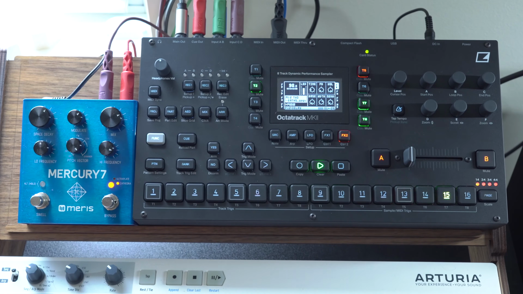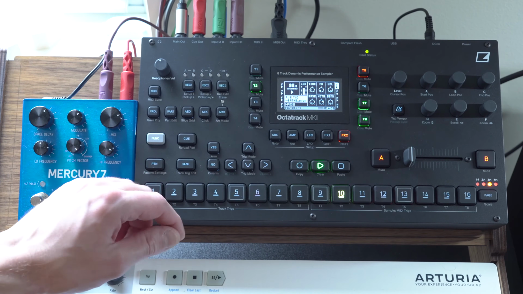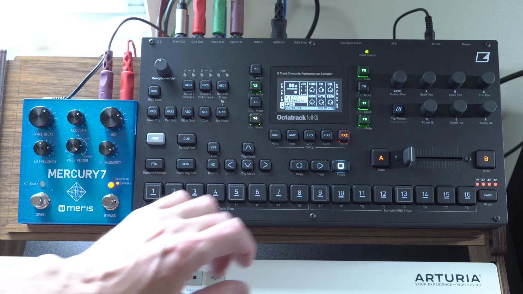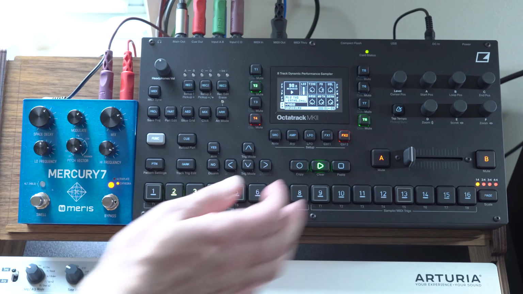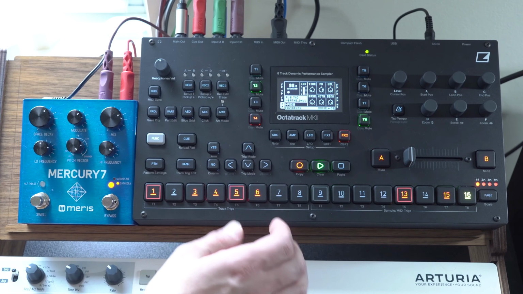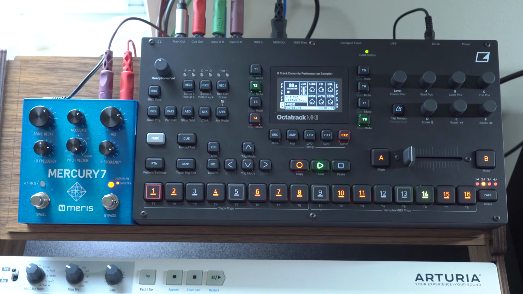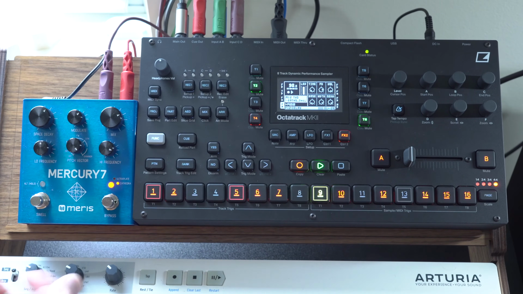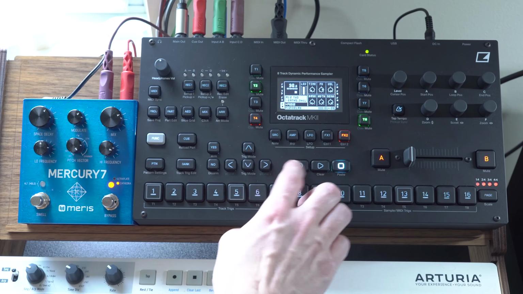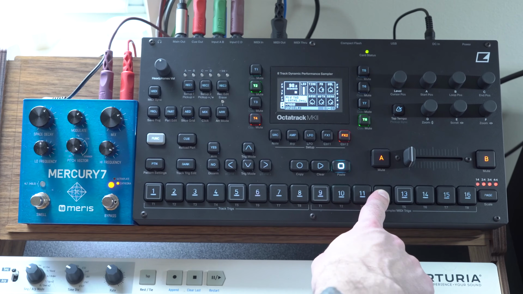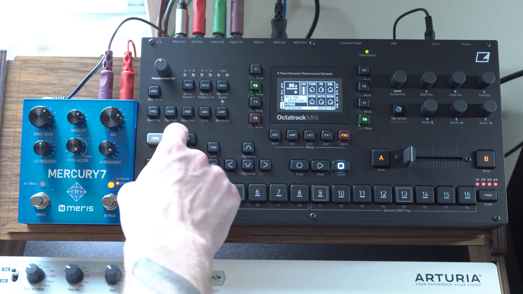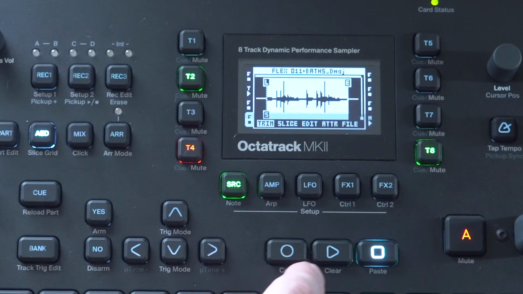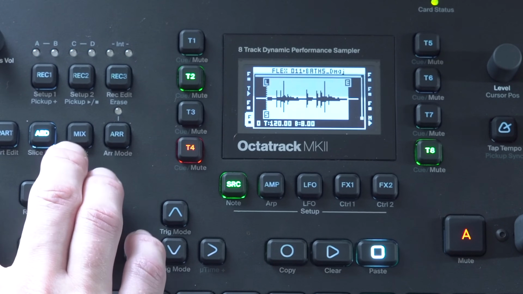Anyways, so we have this pretty simple pattern, right? The next thing I do is bring in another sample here. So this looks crazy busy, right? What I did with this sample, and it extends past this, but I have the release turned down so you can't hear the whole thing right now. But I have this all chopped up in the slice grid.